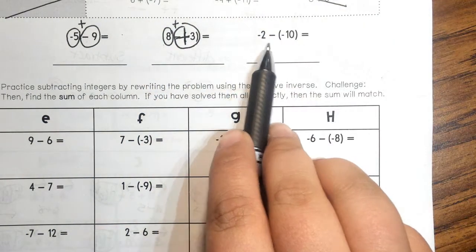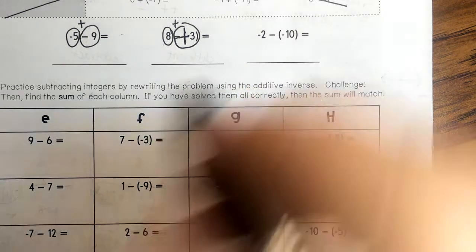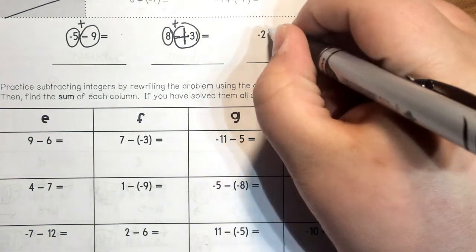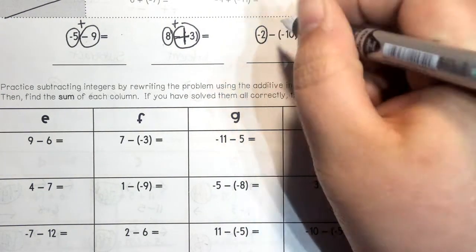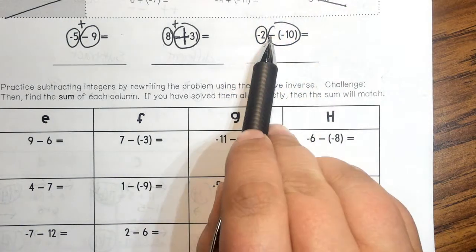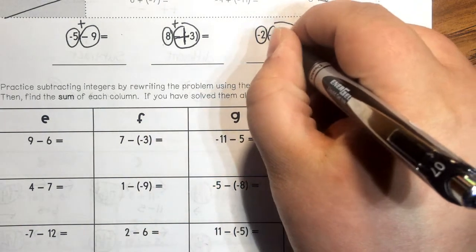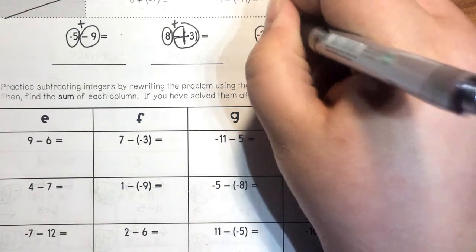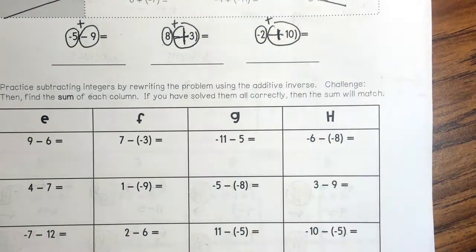Next we've got negative 2 minus negative 10, so we're circling each term and the sign or signs in front of it. So we've got the negative 2, and then minus negative 10. Minusing a negative really makes it go to the right on a number line, so that'd be a positive. So now we're adding negative 2 plus 10. Okay.